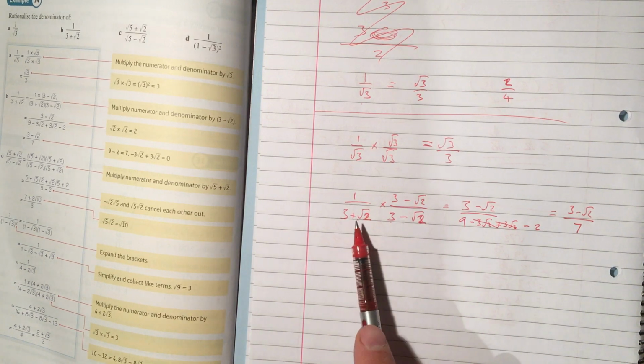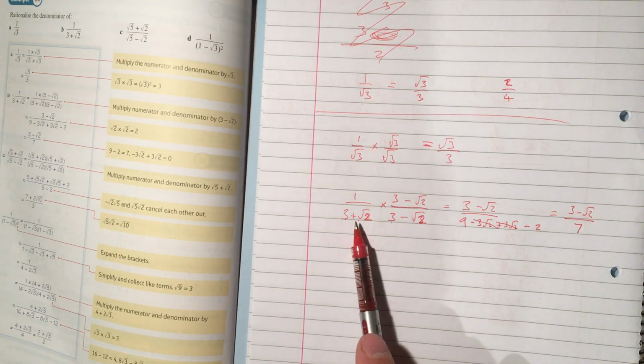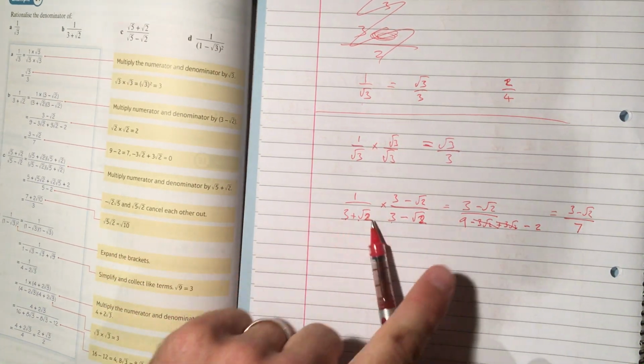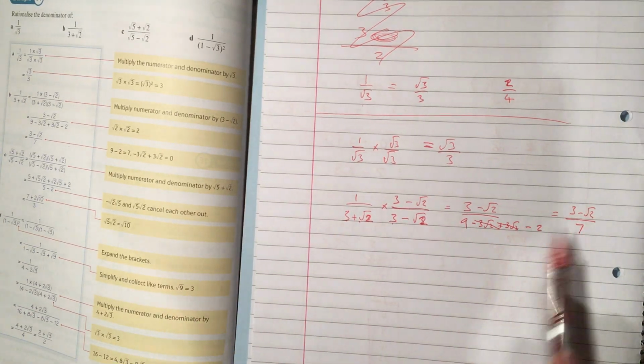Okay, so I'm actually using difference of 2 squares here. It's 3 squared is 9. Root 2 squared is 2. 9 take away 2, and that's 7.